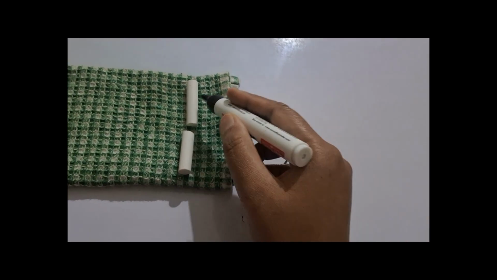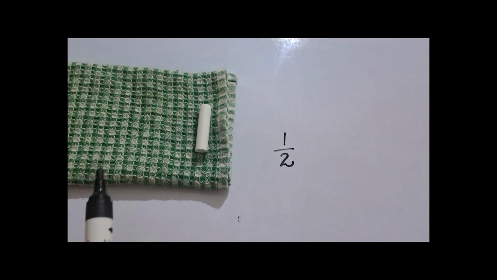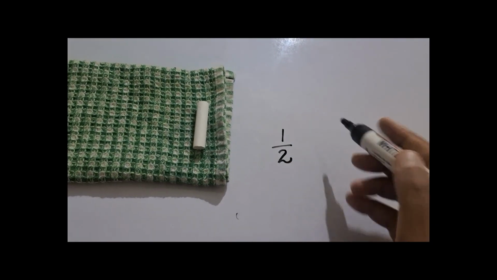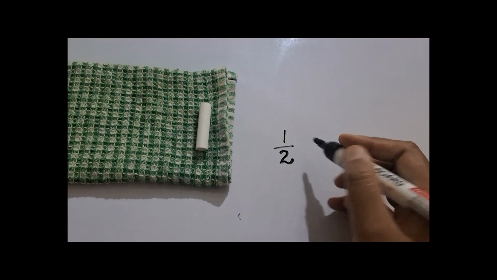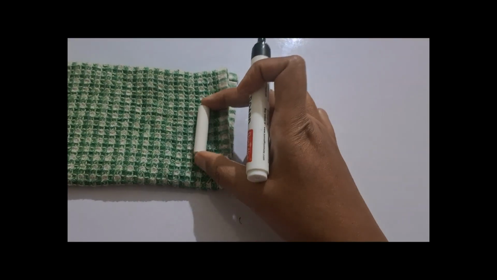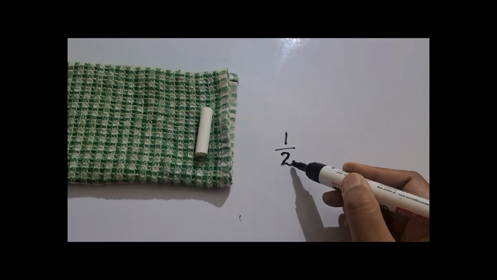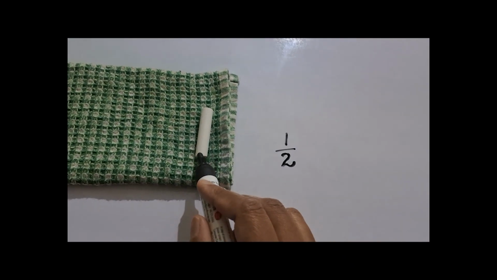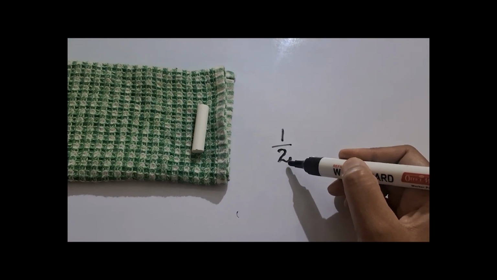Out of 2 equal parts, one part you are selecting, isn't it? So, this one part out of 2 parts, that is half. This half piece is represented as 1 by 2.